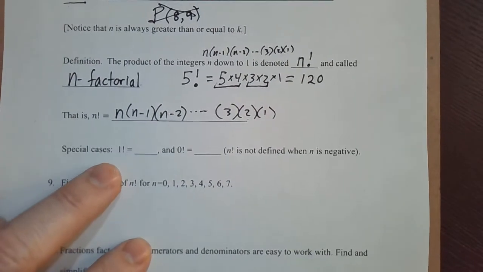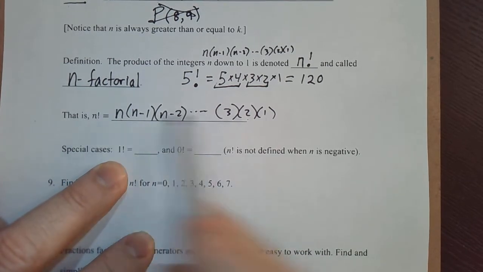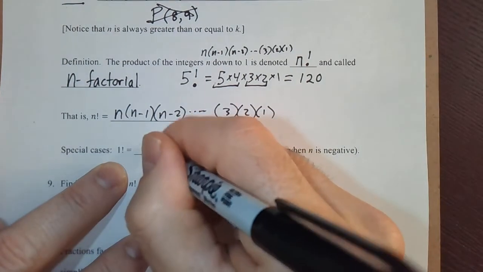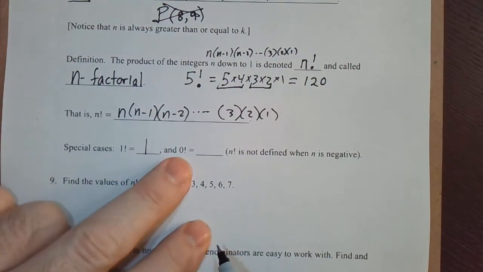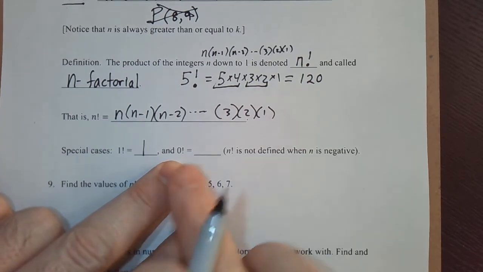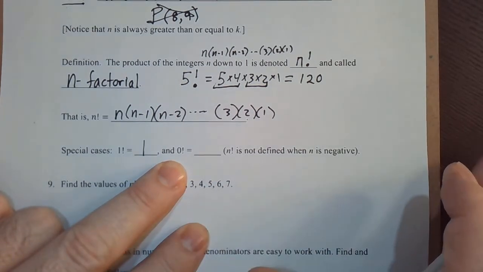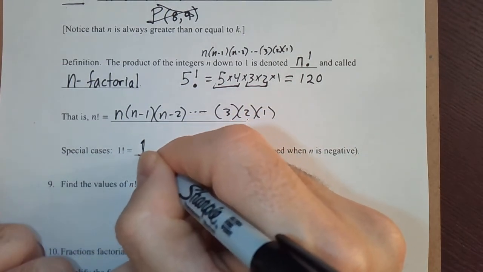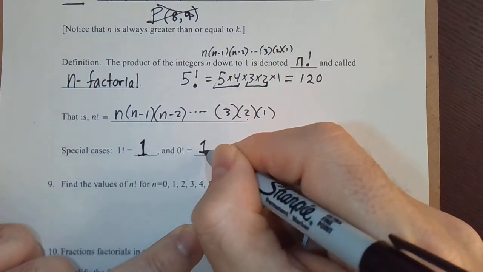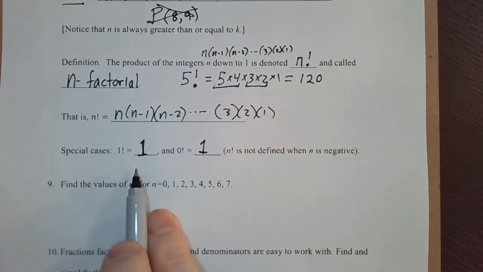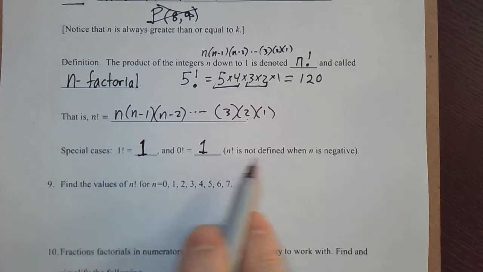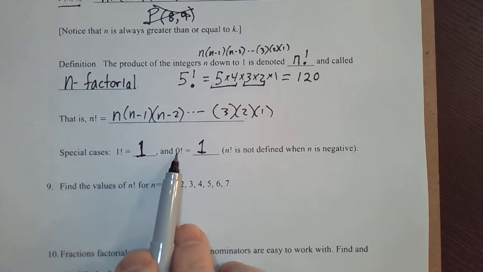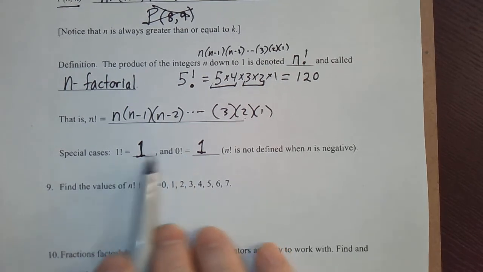Okay, some special cases. What do you think 1 factorial is? Well, if n is 1, you're already there at 1. 1 factorial is simply 1. This is the one you need to memorize. If this were not the case, nothing would work. 0 factorial is defined to be 1. It makes everything work. So 0 factorial and 1 factorial both have the value 1. And it says here, this is only defined for whole numbers 0, 1, 2, 3, and so on, no negative integers, for factorials.